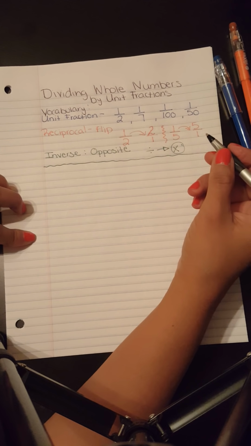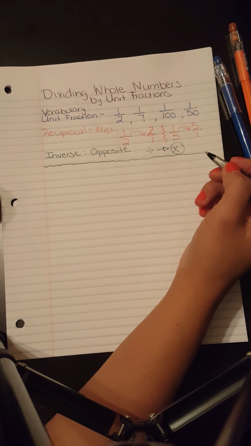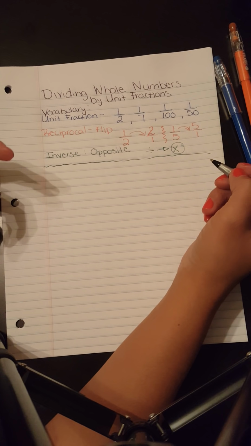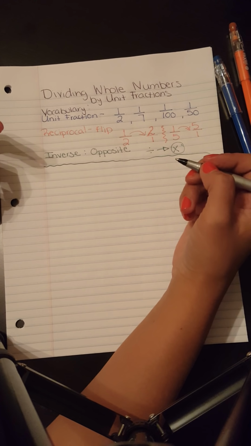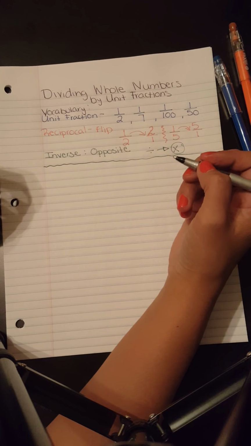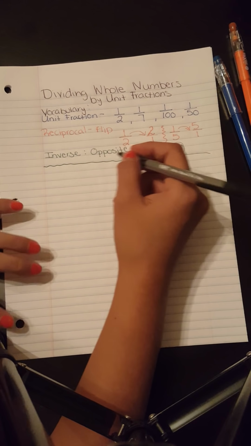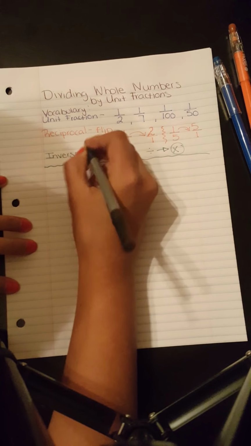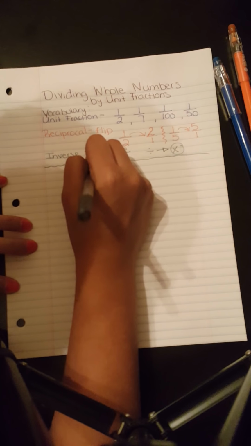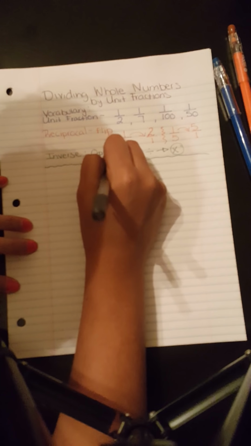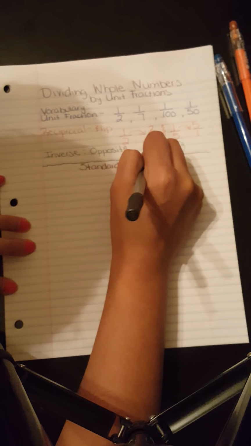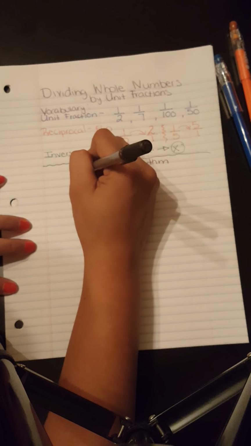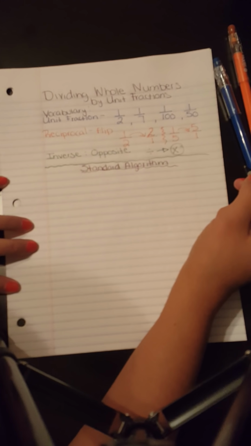The first type of division problem that we're going to be working with is standard algorithm. Now, standard algorithm is what we like to use the most because it has numbers, and for us it's very easy and we can always do it because we're very used to using numbers. So let's go ahead and title this section Standard Algorithm. And again, standard algorithm is just a fancy word for just plain math, solving using math.